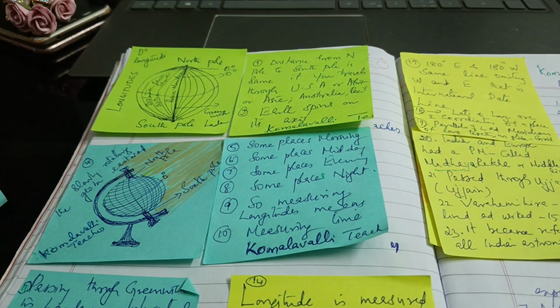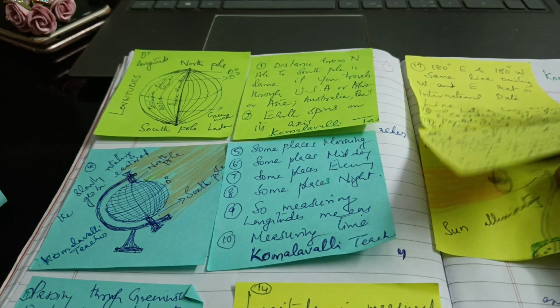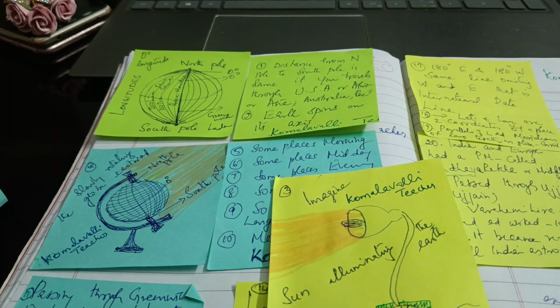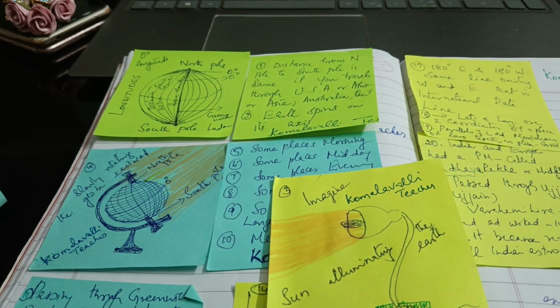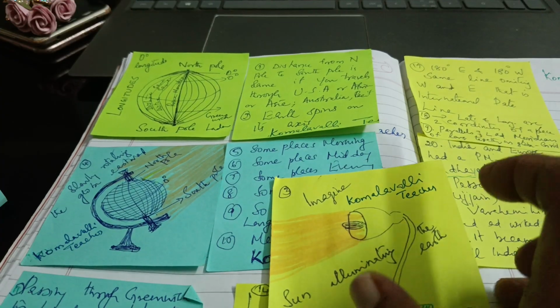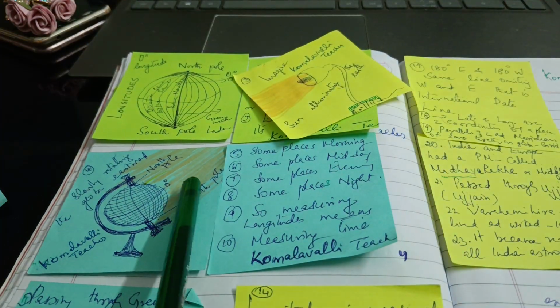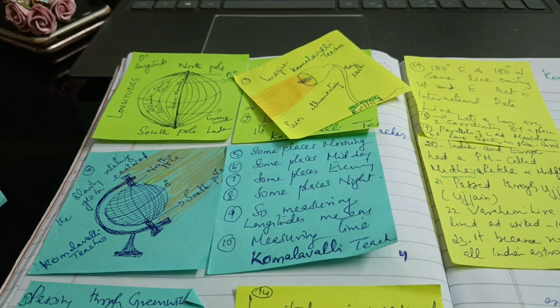And third point, I'm explaining according to the textbook lines. It is explained that you can do an experiment. Bring a table lamp and keep it on a table, and at a little distance keep a globe and let the light fall on the globe and slowly rotate it eastwards.